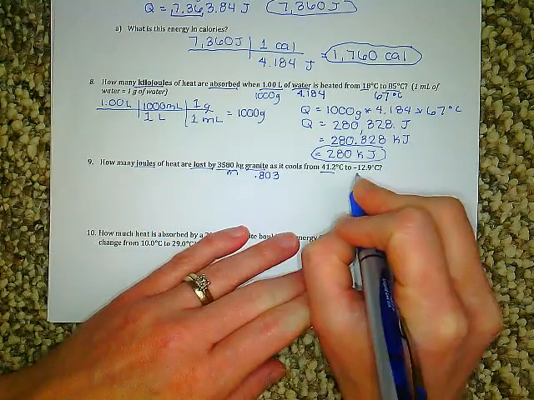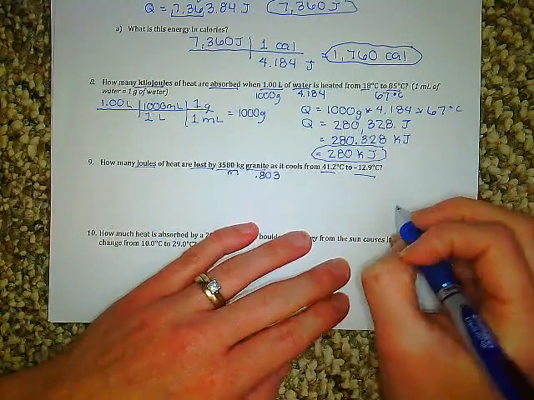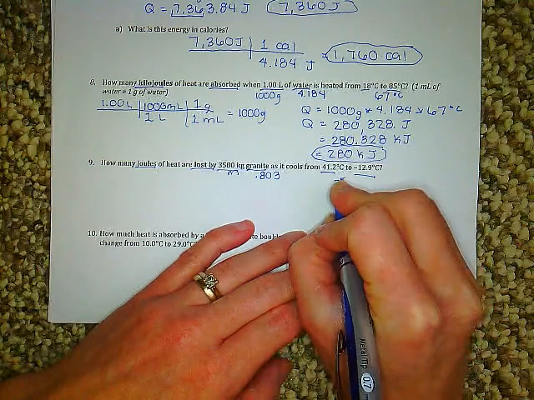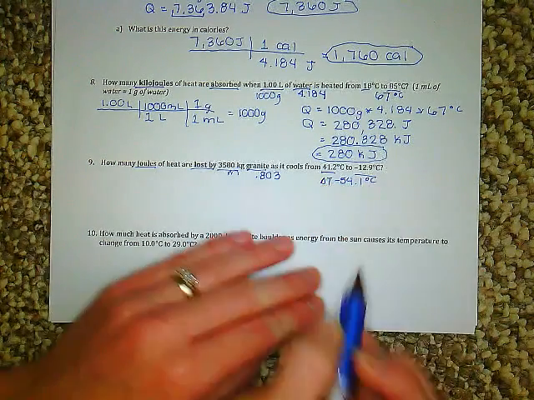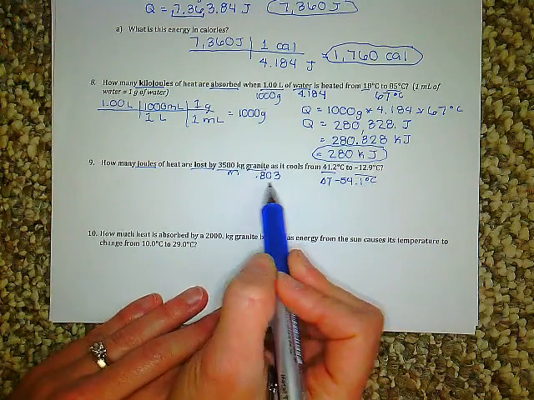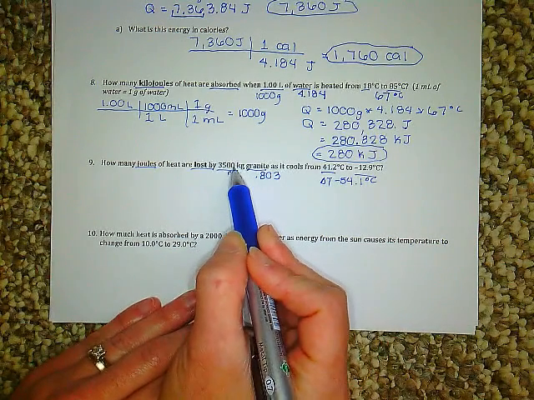So the granite was 0.803, and it cools from 41.2 to negative 12.9, which I believe is a negative 54.1 degrees Celsius. There's that delta T.